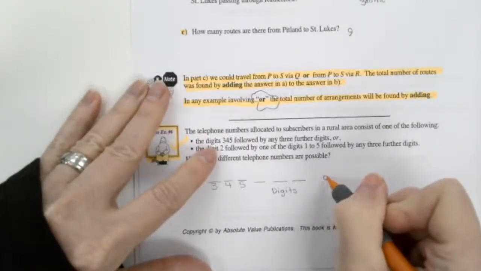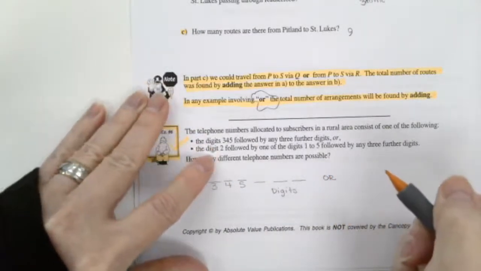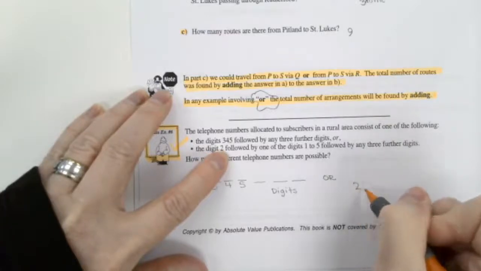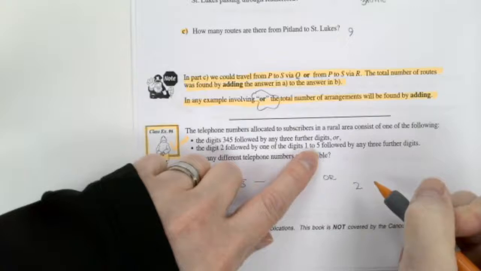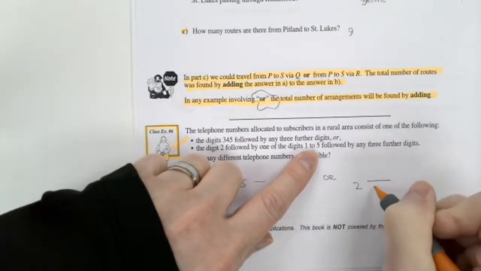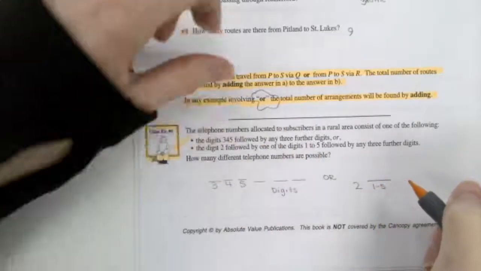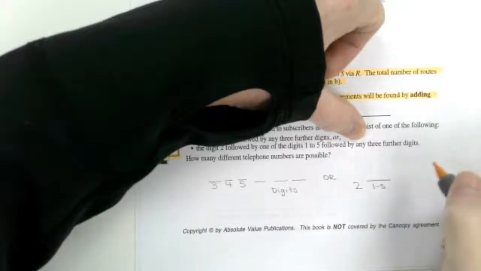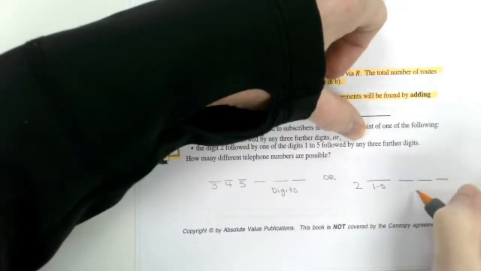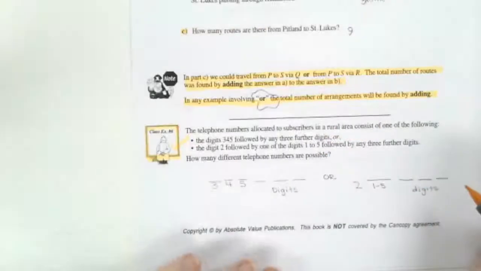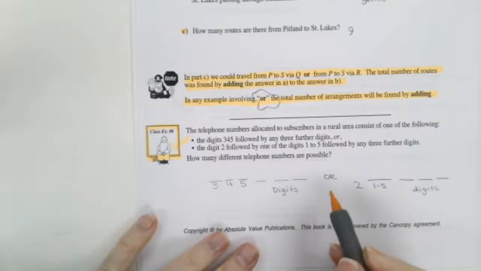Or the digit 2 followed by one of the digits 1 to 5 followed by any 3 further digits. How many different telephone numbers are possible?